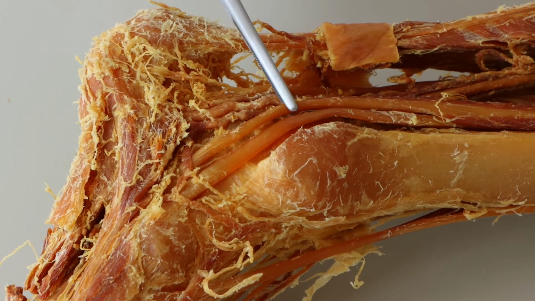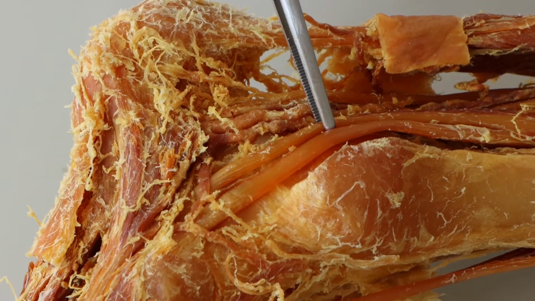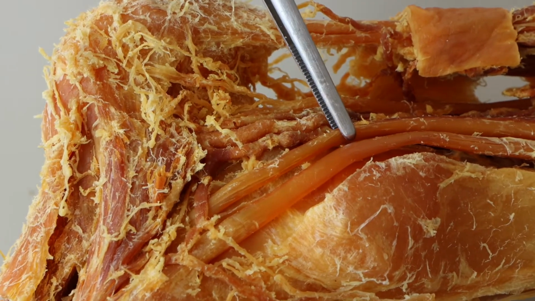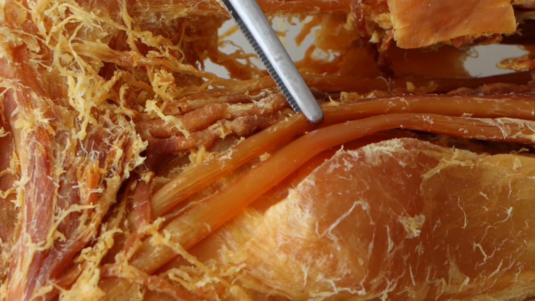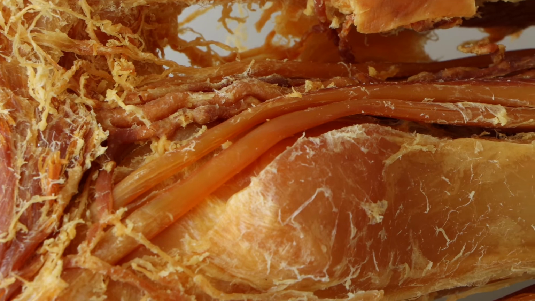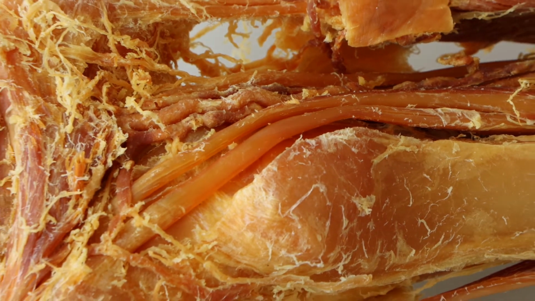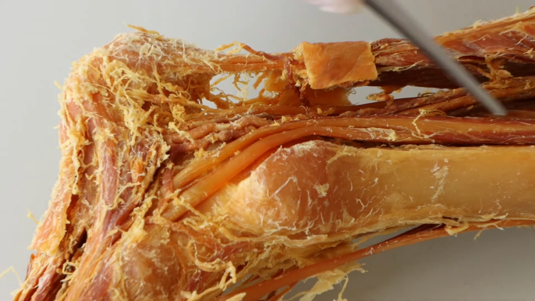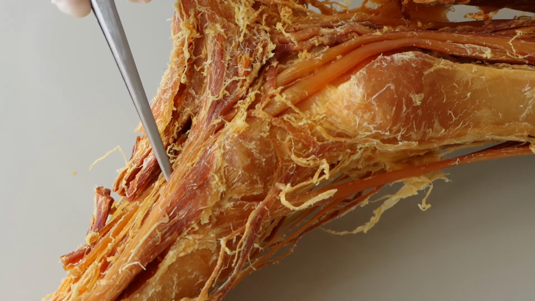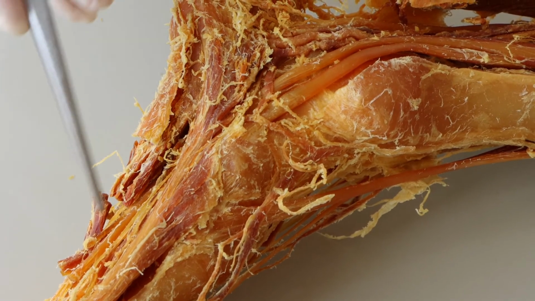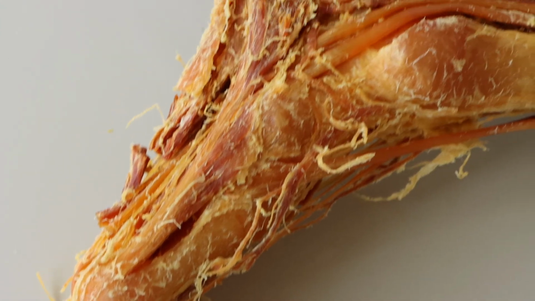The second muscle that you have here behind the tibialis posterior is called musculus flexor digitorum longus. This muscle originates from the medial part of the posterior surface of the tibia and is inserted to the plantar surface of the distal phalanges of the second, third, fourth, and fifth toes.